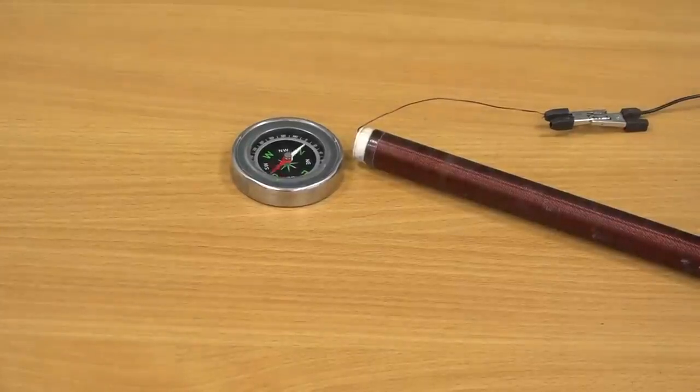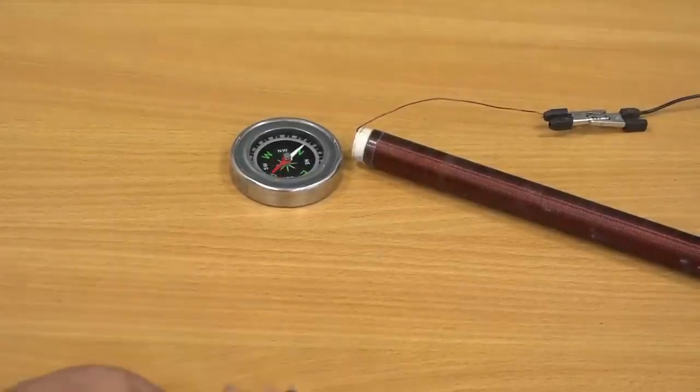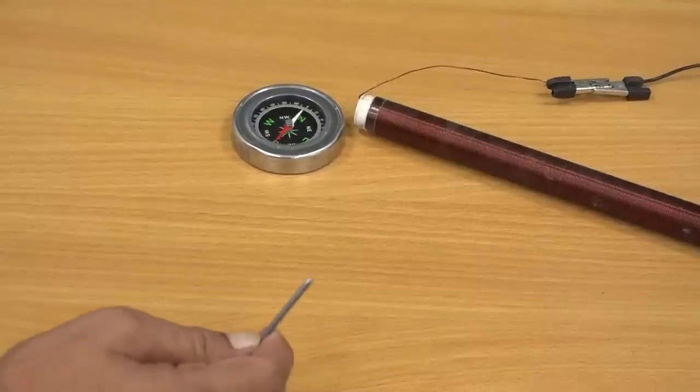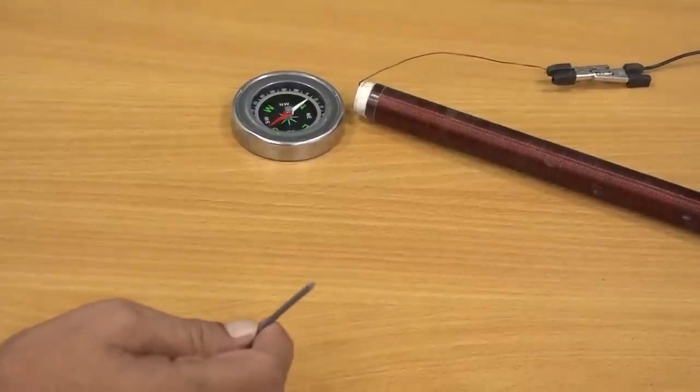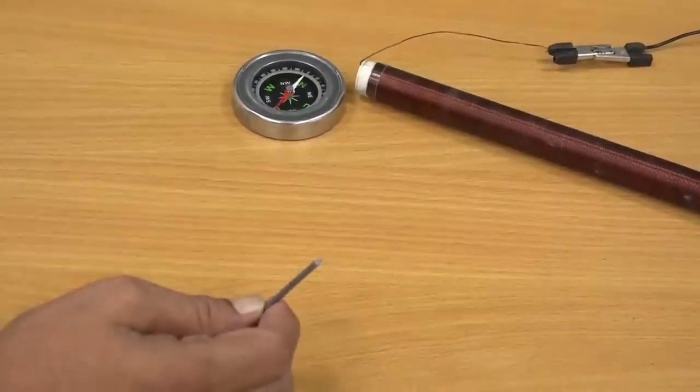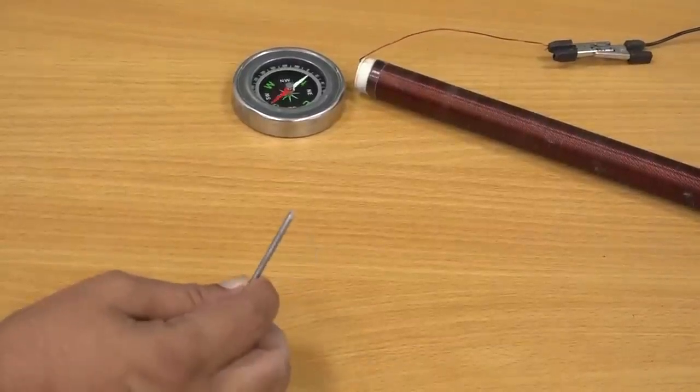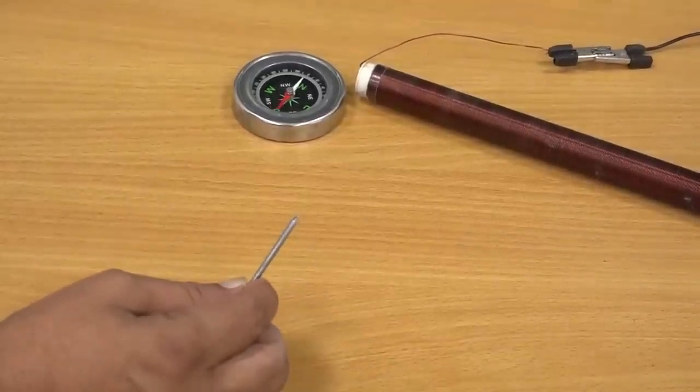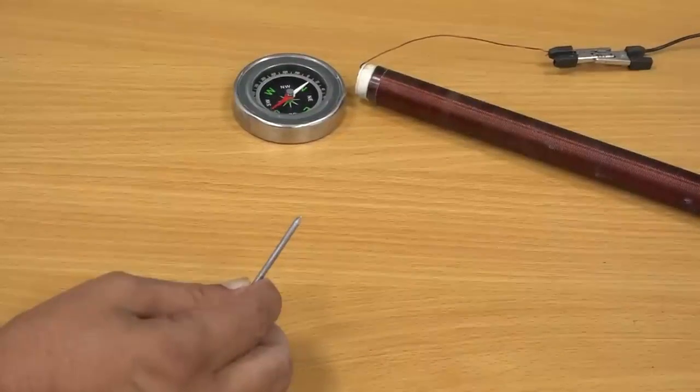So, now if it is not producing a magnetic field, how come this compass needle is experiencing the force? The thing is, compass needle also creates a magnetic field.